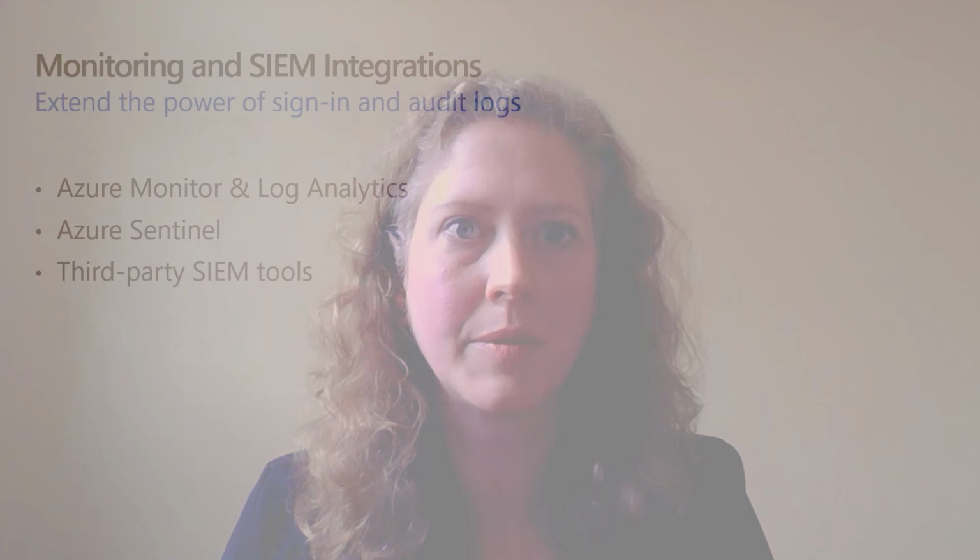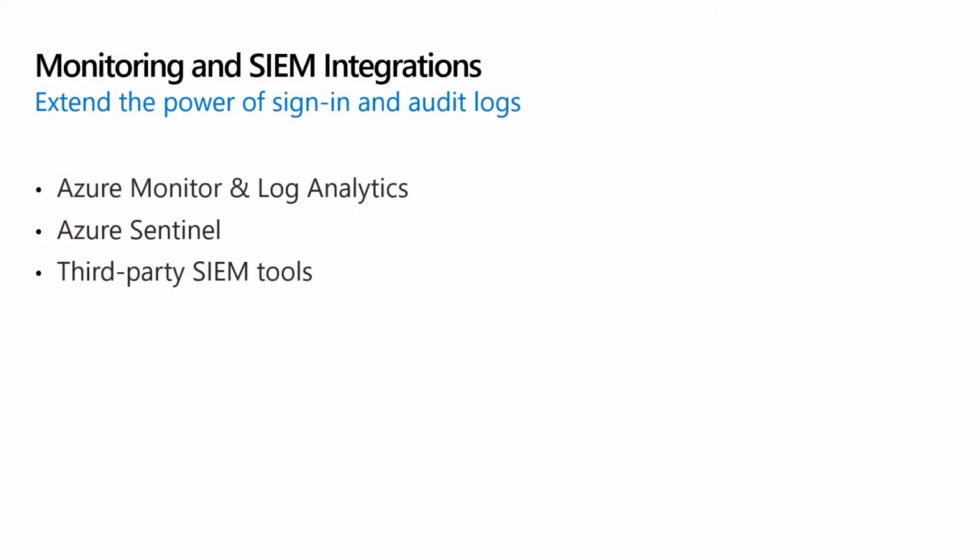Now we're going to get into some more extended reporting scenarios. So first off, monitoring and SIEM integrations. First, we're going to look at Azure Monitor and Log Analytics. We'll get into the SIEM integrations, particularly Azure Sentinel as one of those options, and we'll also look at some third-party SIEM tools and how we would integrate with those.